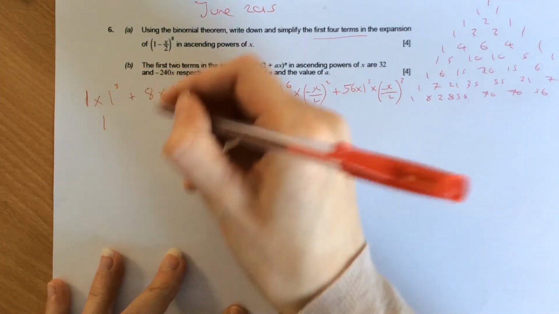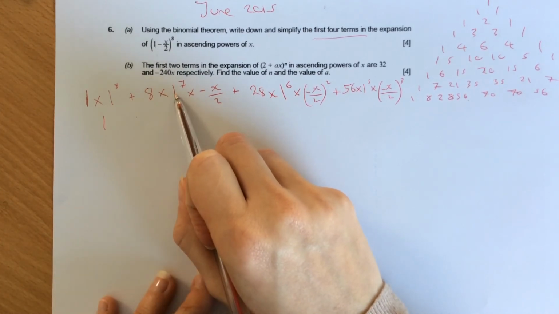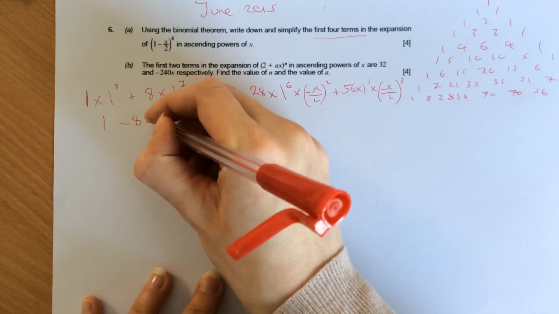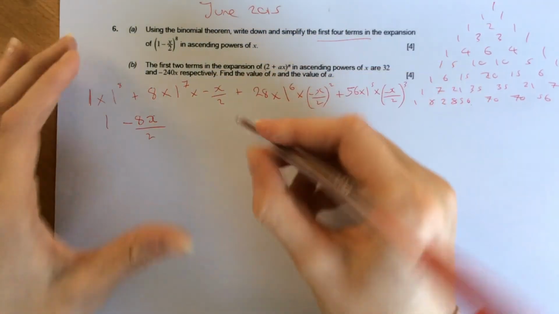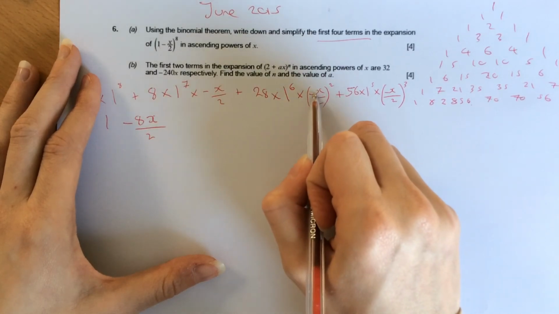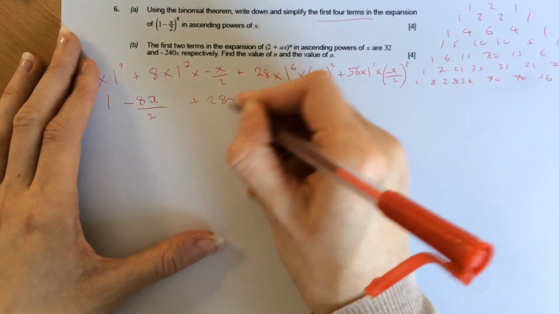Okay, working this out, this is going to give us 1. 8 times 1 to the 7 is 8. Times by minus 8x is going to give us minus 8x all over 2. 28 times 1 to the 6 is 28. Minus x squared gives you plus. So that'll be plus 28x squared.